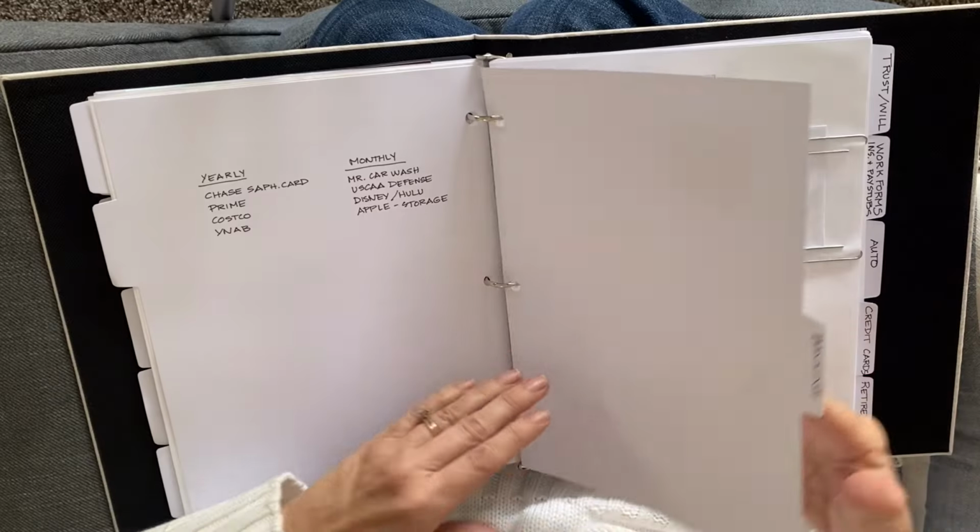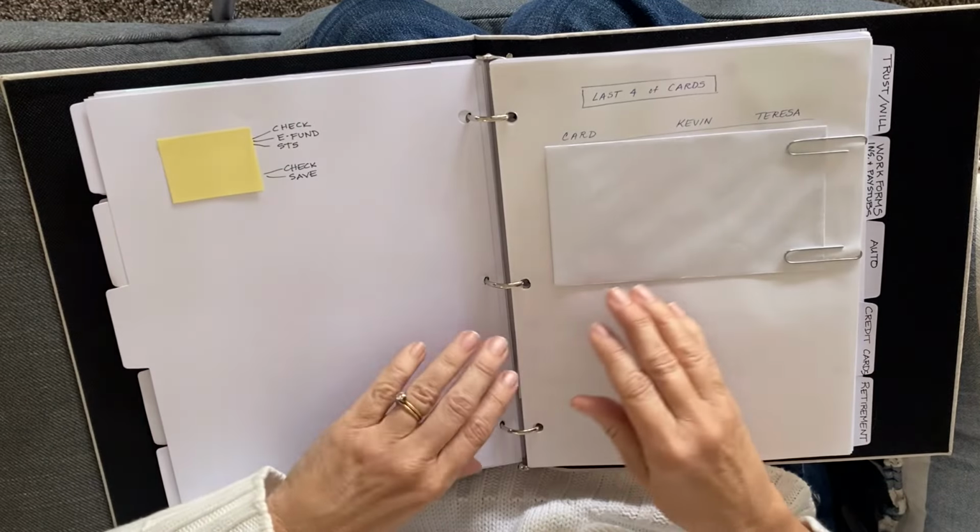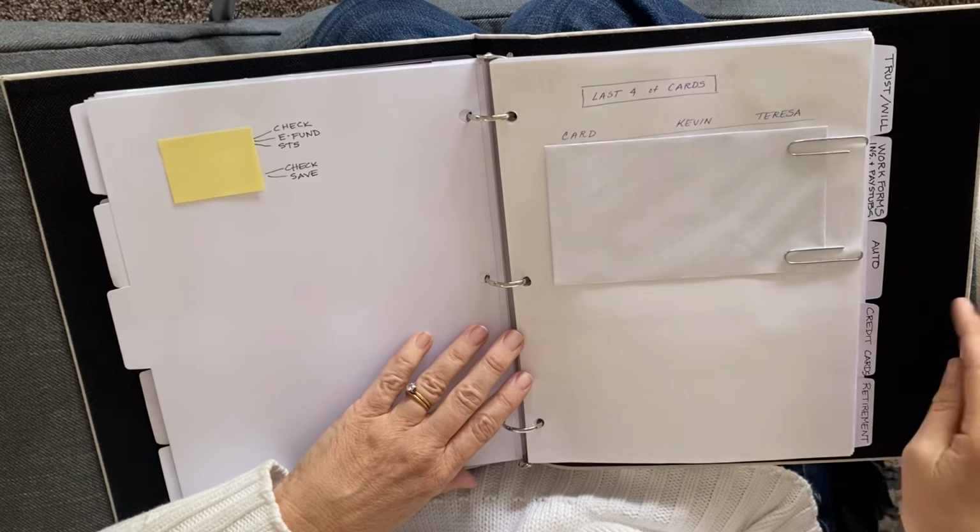And one of the things that I did this year, which has been so amazing, is I've written down the last 4 digits of every card we have. The reason this has been so helpful is often I'm looking at a bank statement or I'm looking online at my entries for my budget, and it will just show the last 4 of a card. And I can't always remember what that is. A couple of them I have memorized, but the ones we don't use as often, I don't. So this is my quick glance.